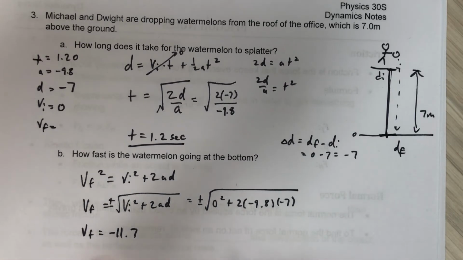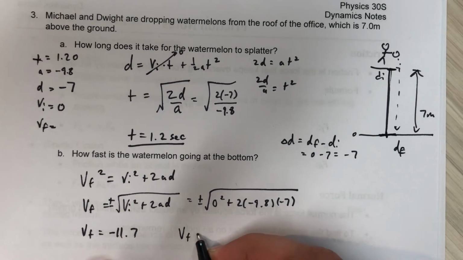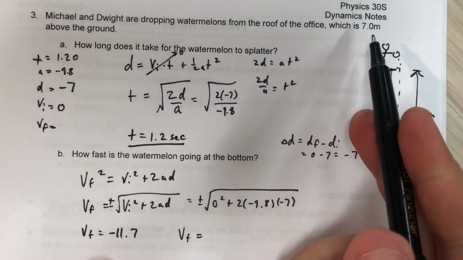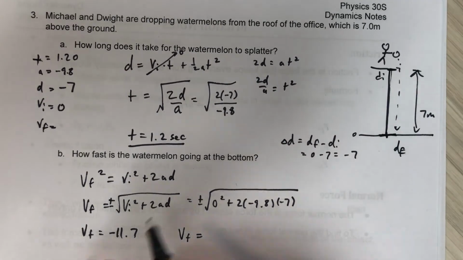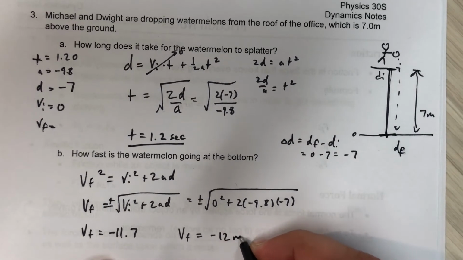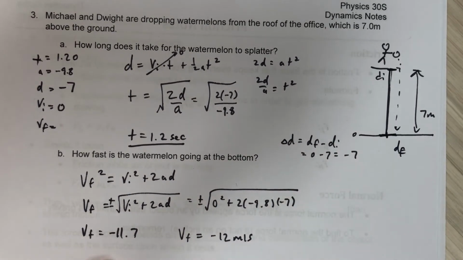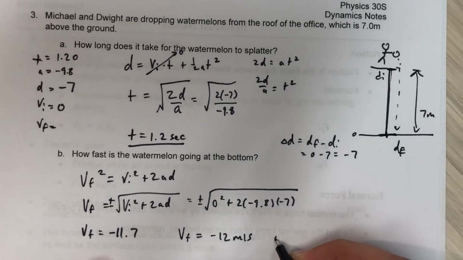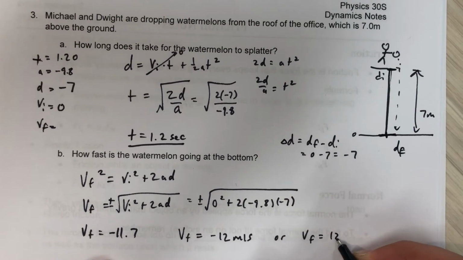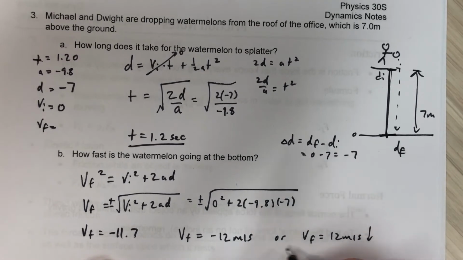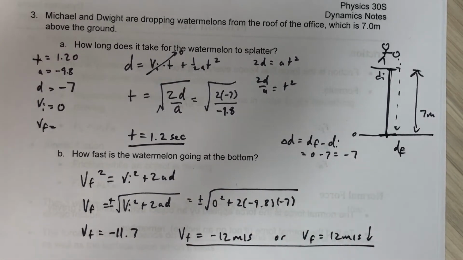So the calculator doesn't give you that, but you have to think about that on your own. And for our final value then, now we can do our sig figs. 2 is what we need. We had 3, so let's go to 2. Negative 12 meters per second. And so you could have that, or yes, you could go and say 12 meters per second down. So you don't have to include both of those.